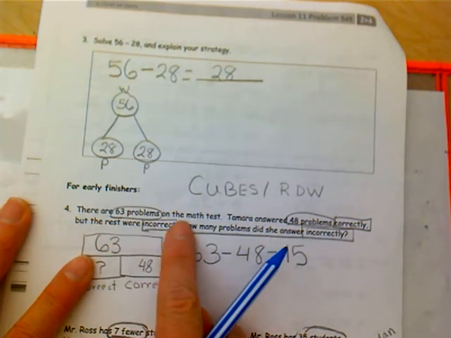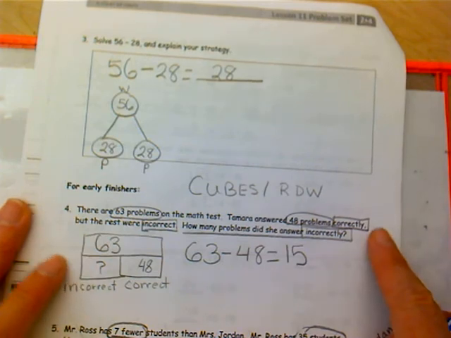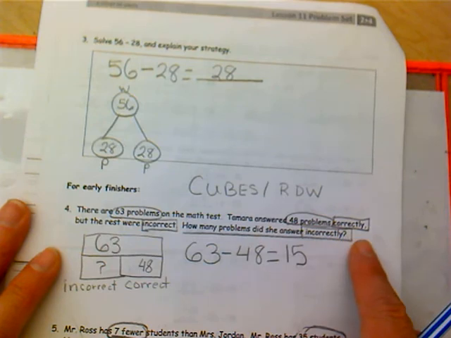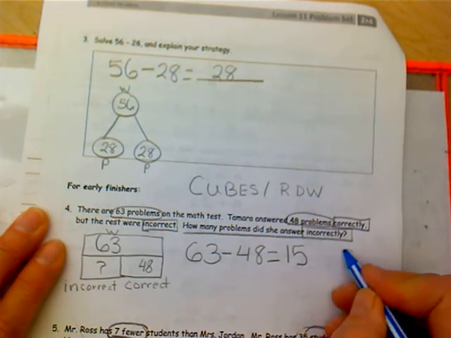There are 63 problems on the math test. Tamara answered 48 of them correctly, and the rest were incorrect. How many problems did she answer incorrectly? So I know that my whole was 63, so here's my whole.